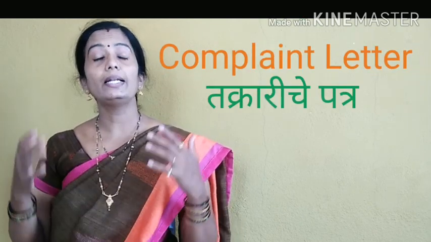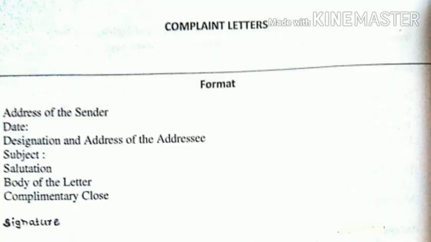There are various types of letters we have to write in the examination. There is a complaint letter also, or letter of complaint. So let's see the format of a complaint letter. In this format, first of all, we have to write the address of the sender, then date, then designation and address of the addressee, then subject, then salutation, body of the letter, complimentary clause, and keeping some space in the end, there should be a signature, and everything is on the left side.